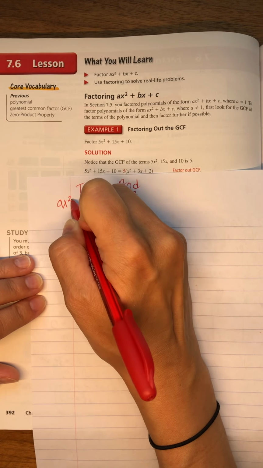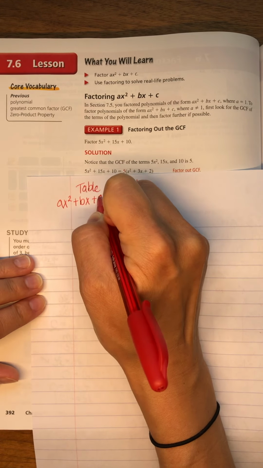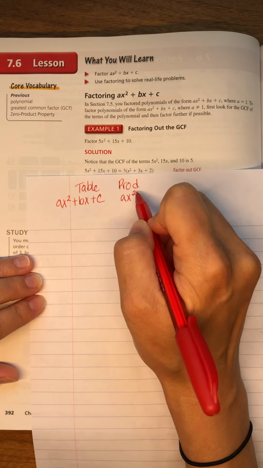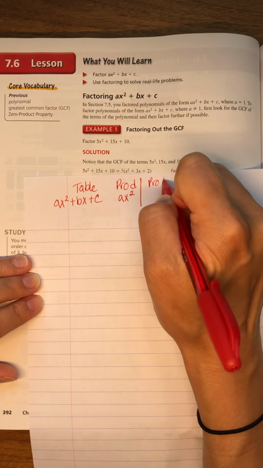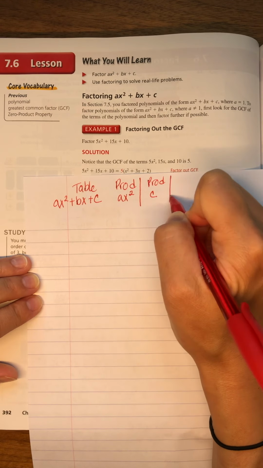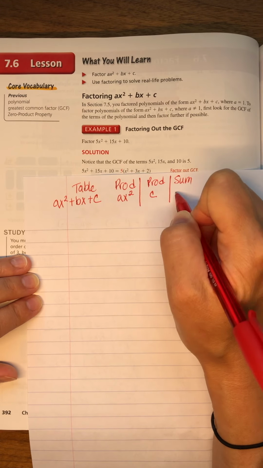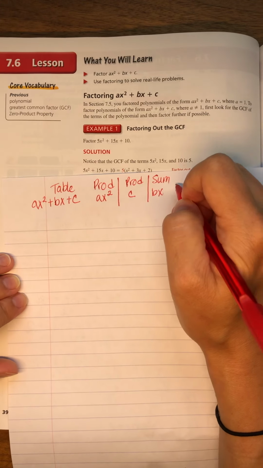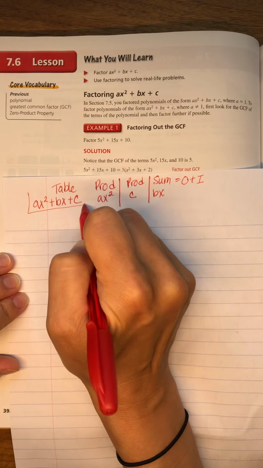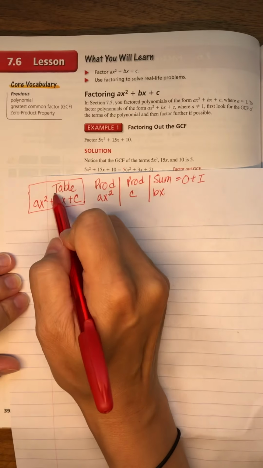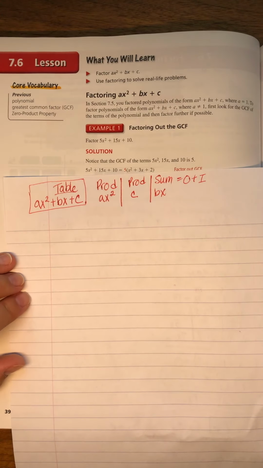Remember our expression ax squared plus bx plus c. So our product is ax squared. Our second product is c. And our sum is bx. And remember, the sum is the outers plus the inners. So just keep that in mind when we're making our table.